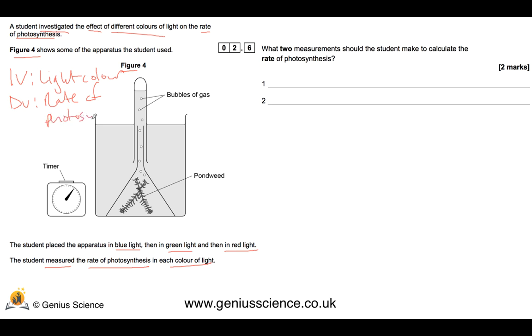It's always good to recognize this, because later in the scheme of questioning, they could ask you those questions anyway. So it's good to have an idea in your head. It really helps understanding exactly what's going on in the practical if you know your variables. Also let's think about some control variables, some variables that we're keeping the same. Control variables, I'll write them over here. Could be the species of pondweed, the pondweed's mass. And also here, you could say the temperature, because temperature can affect the rate of photosynthesis. And you can also say carbon dioxide concentration as control variables.